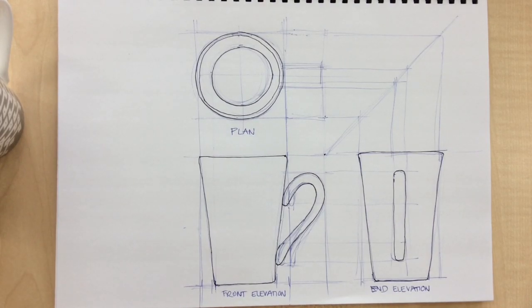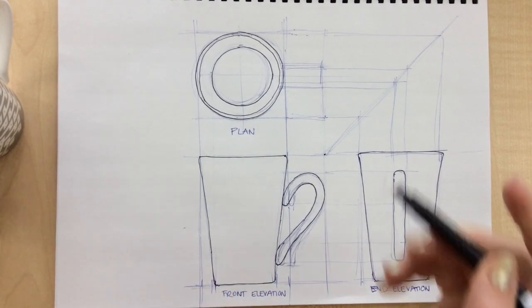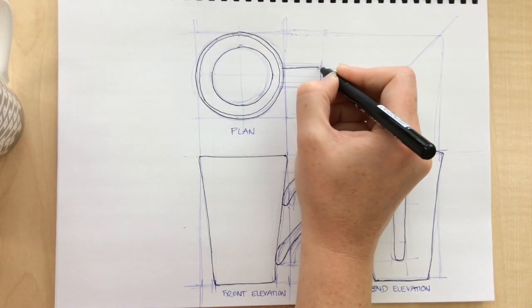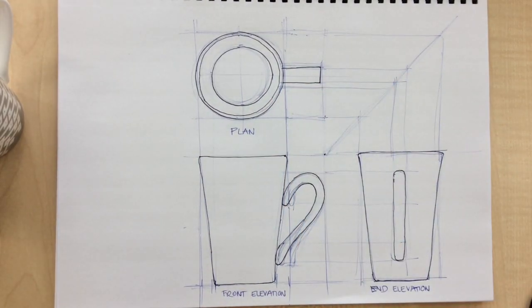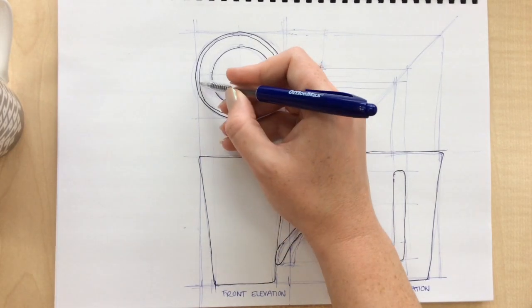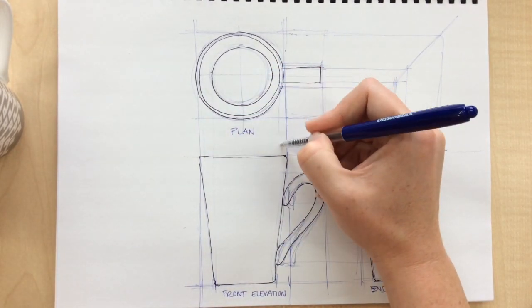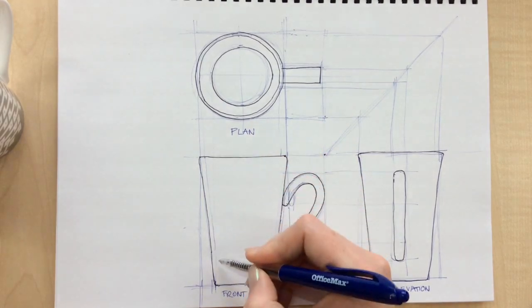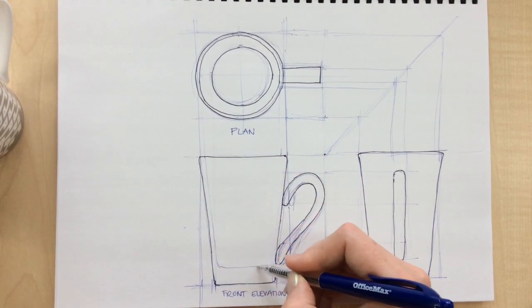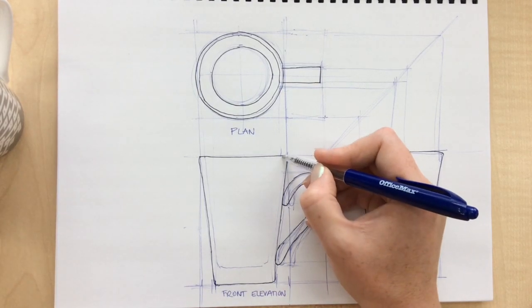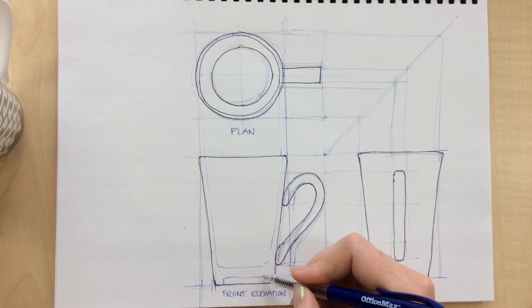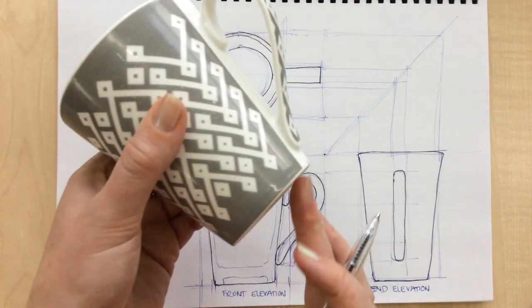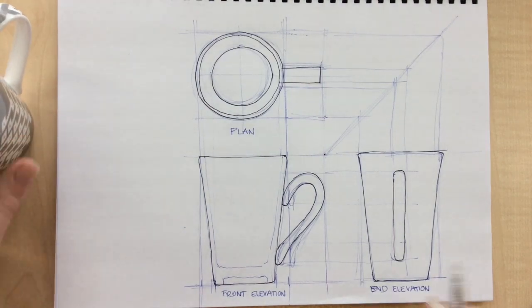There is some hidden edges within these two views especially that we could communicate through the use of a dashed line. So, for example, there is that rim that I've communicated here, or the thickness of the vessel itself. And potentially the base of this cup has like a hollow or a dip on the inside, which is common with ceramics, that you could show.